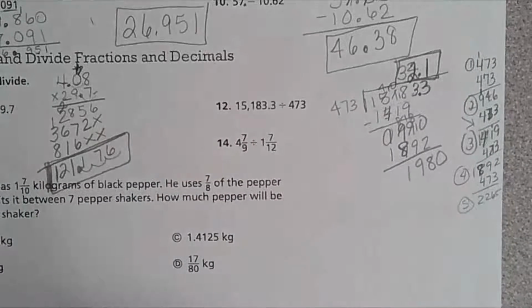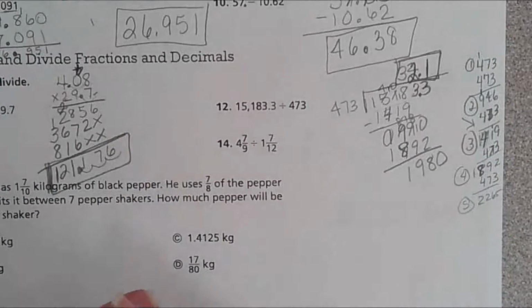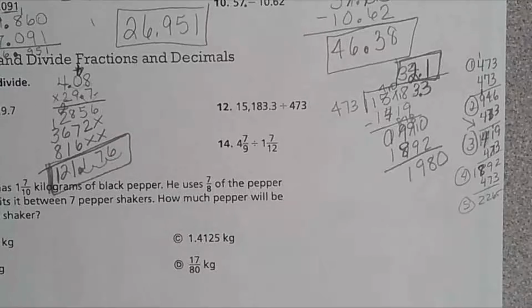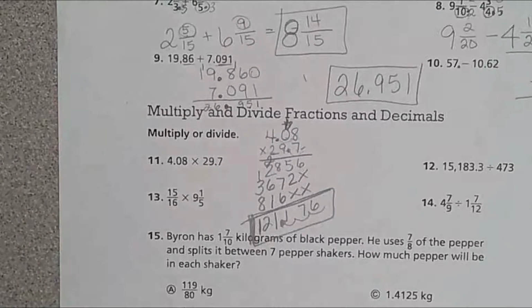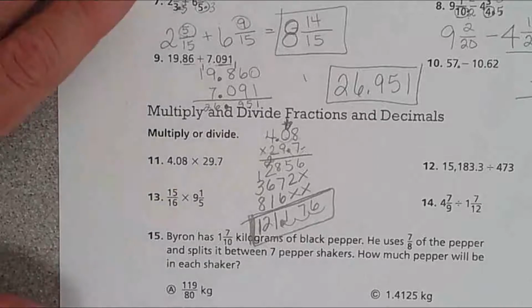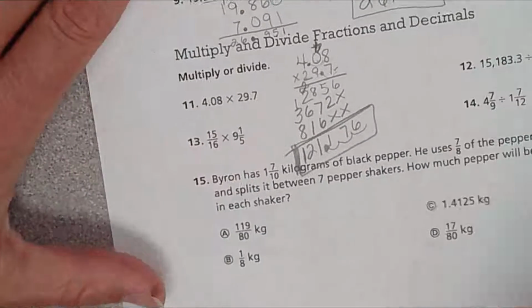I apologize, but I recognize that as you guys get into high school and all the other grades, you're going to get to use a calculator. Thank you, Jesus. All right, so now we have to divide fractions. I'm almost afraid to start that, but I'm hoping you guys did better than me.